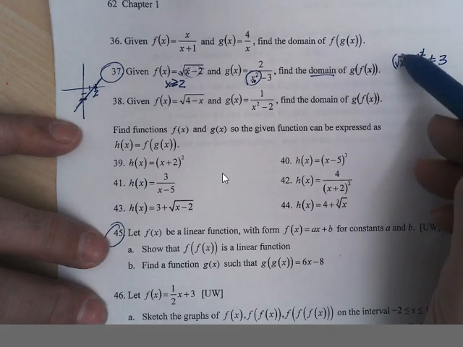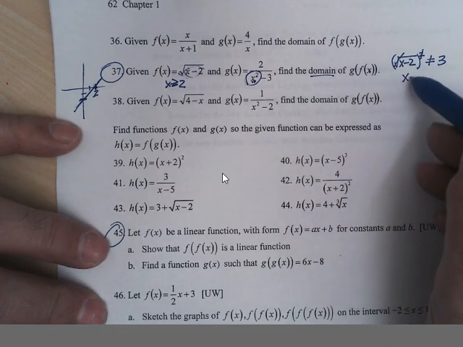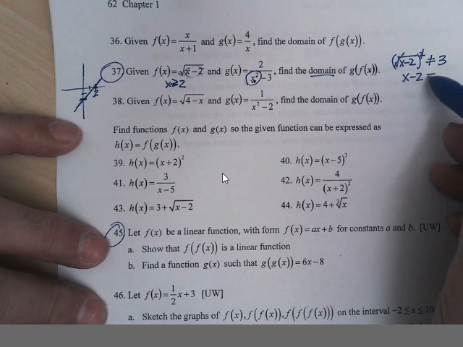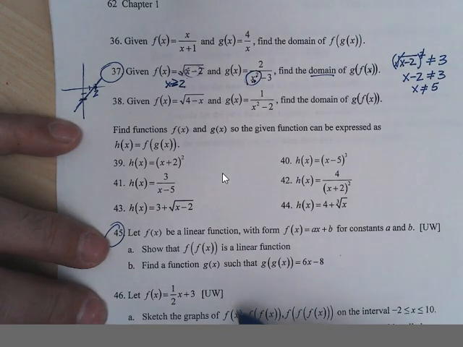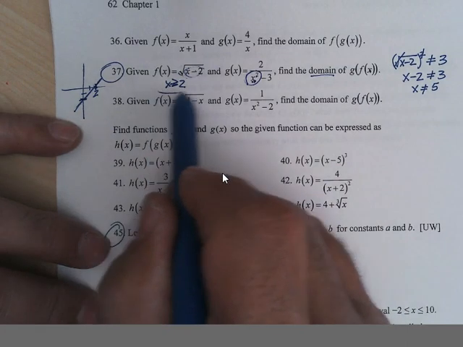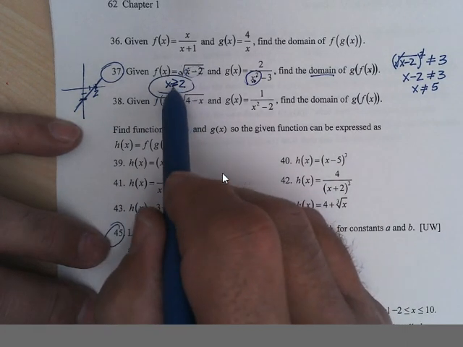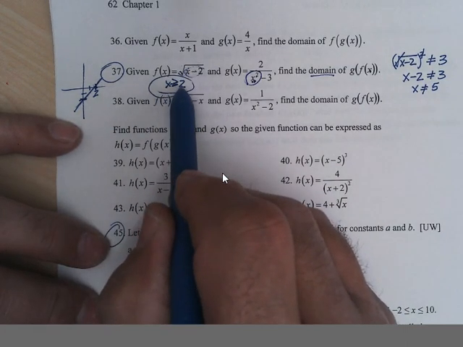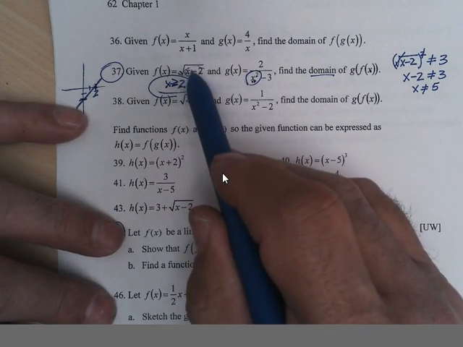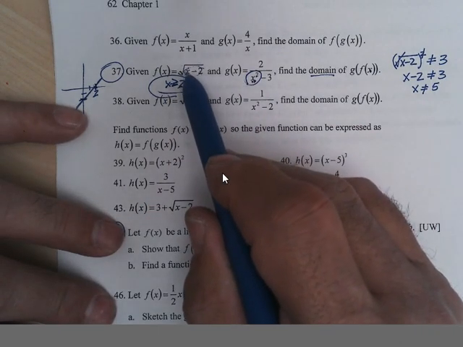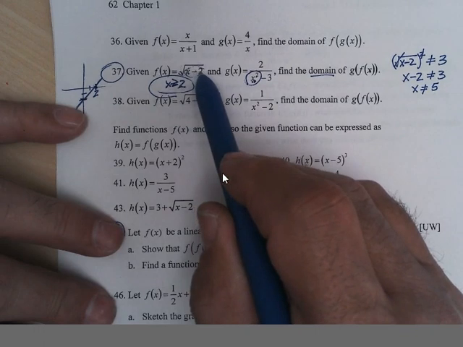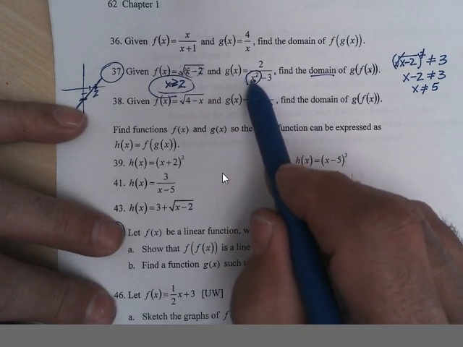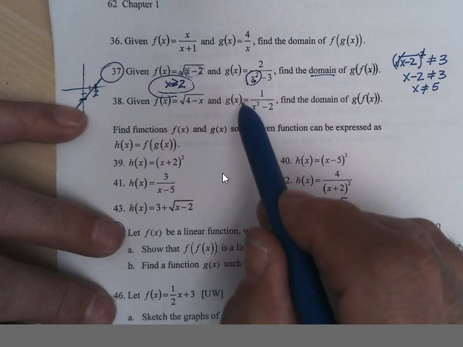Well, squaring the square root turns out to be x minus 2, and that cannot equal 3. Add 2 to both sides, and that means x cannot equal 5. So we have this stipulation. It has to be greater than or equal to 2, and we have to be careful. We can't put in 5 because 5 minus 2 is 3. The square root of 3 squared is 3. Minus 3 would be 0. Can't use that one either.